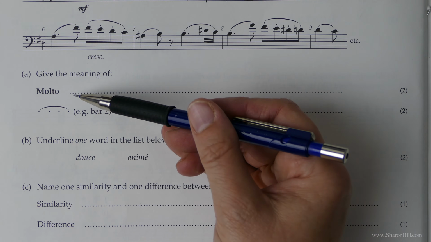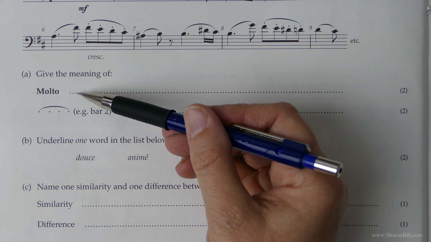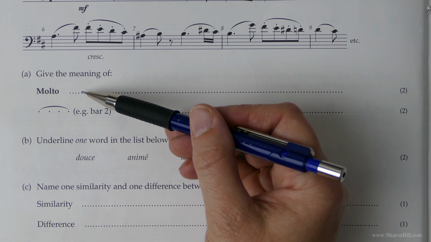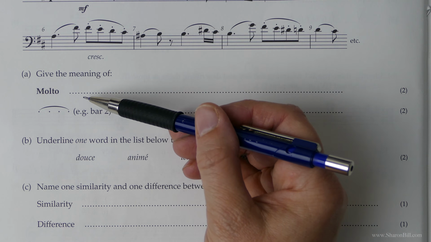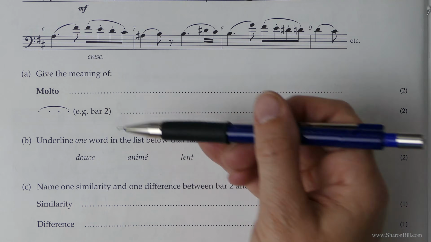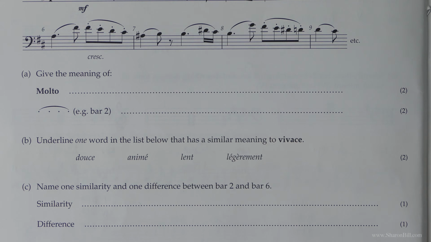Bear in mind it's all of grade 1, 2, 3 and all of grade 4 combined, and so I suggest that you revise these by grouping them thematically and perhaps even colour coding them, whatever it takes, just to help you to get to grips with all of these terms.